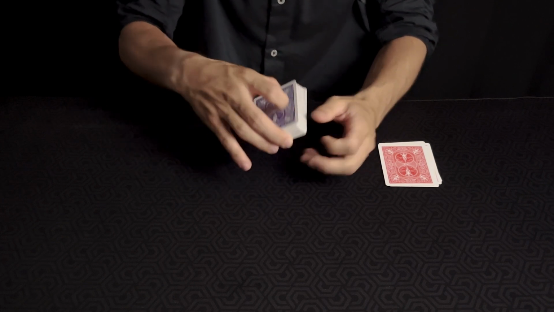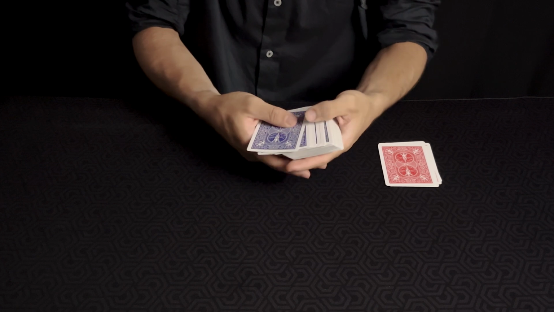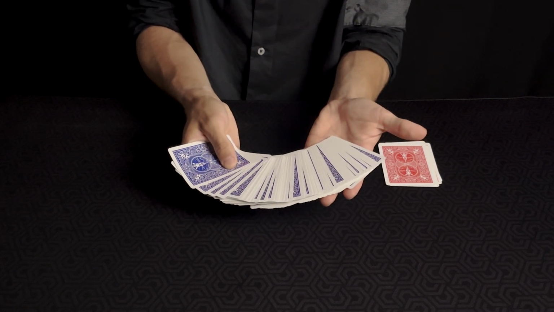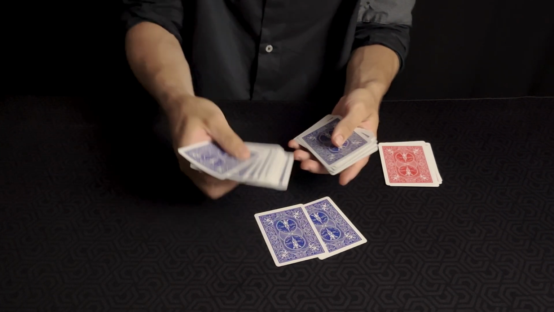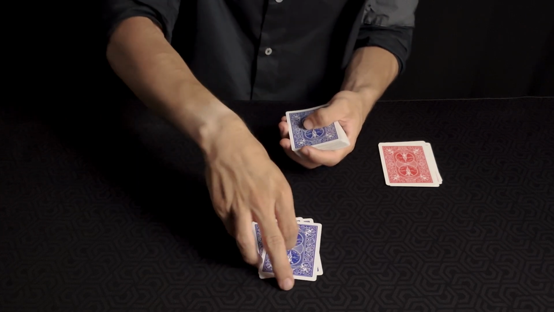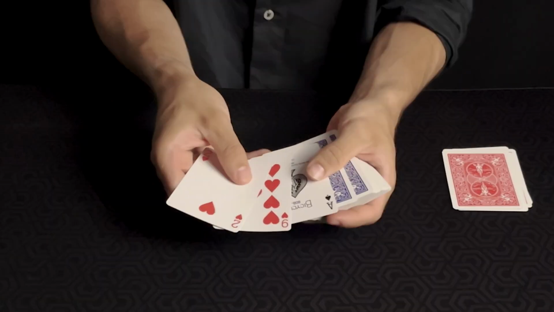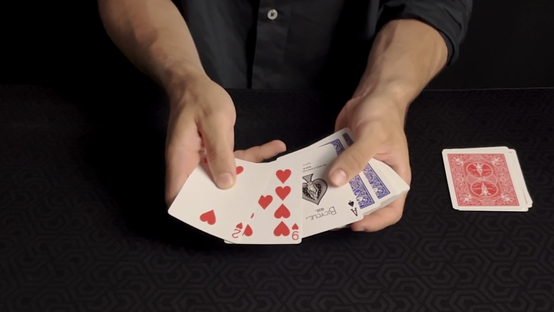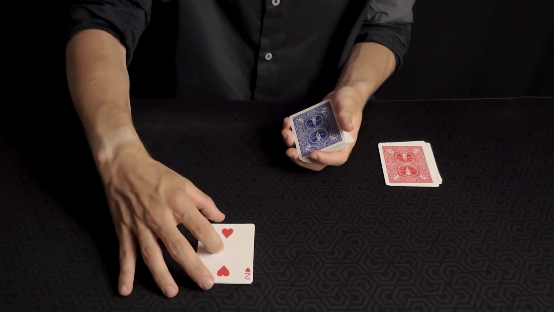Once all 6 cards are predicted, the magician spreads the blue deck and asks the spectator to pick 3 cards. Let's say he picks this card, and this card. The magician takes the cards and shows them to the spectator. The spectator picked the 2 of hearts, the 9 of hearts, and the ace of spades. The magician places those cards on the table.